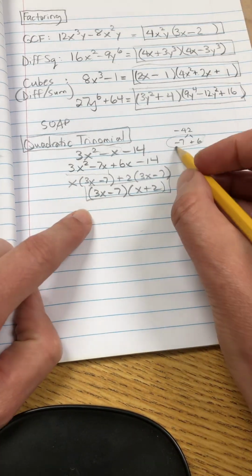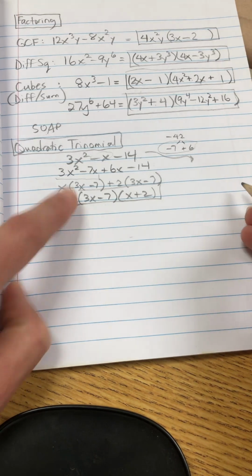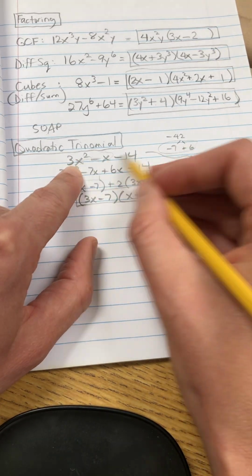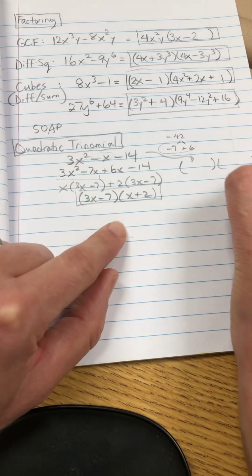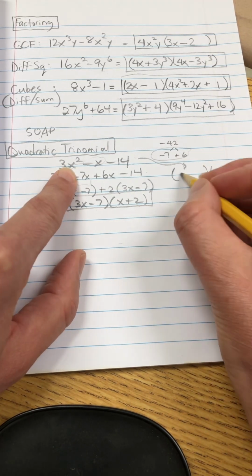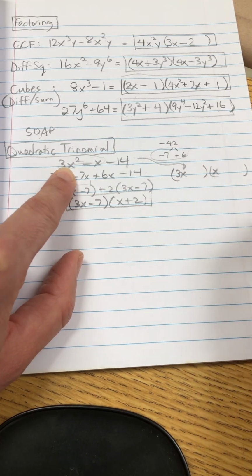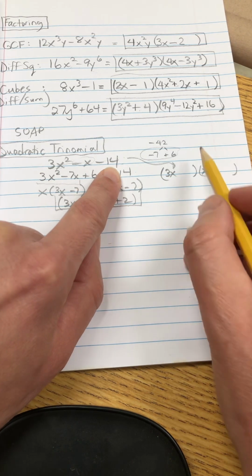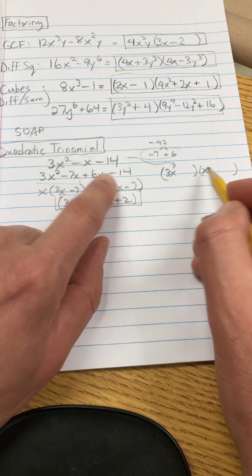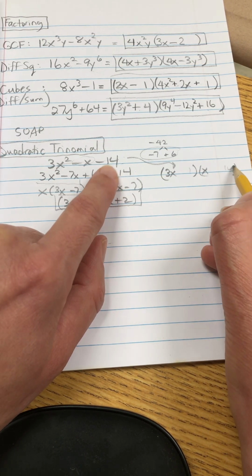Some teachers teach quadratic trinomials just by trial and error. So if you have a trinomial like this, you know it's going to break down into two binomials. There's not a whole lot of ways to get 3x squared. It's probably going to be 3x. And then you look at all the different pairings of 14. Let's see, is it 1 times 14 to get 14?